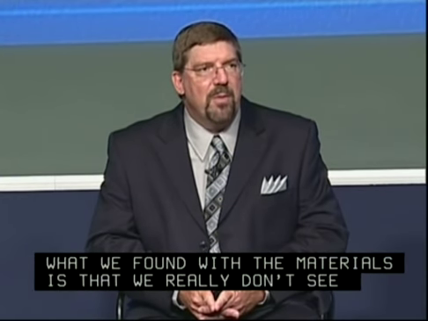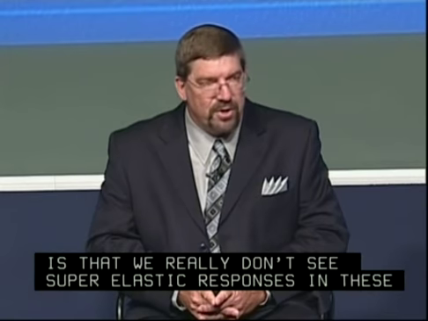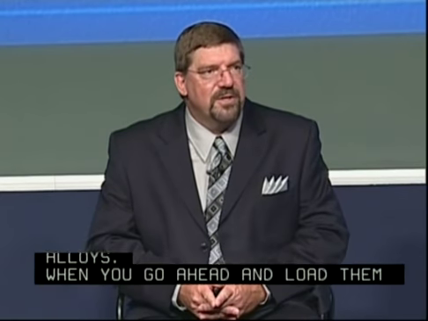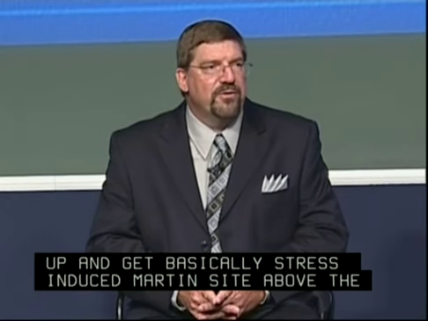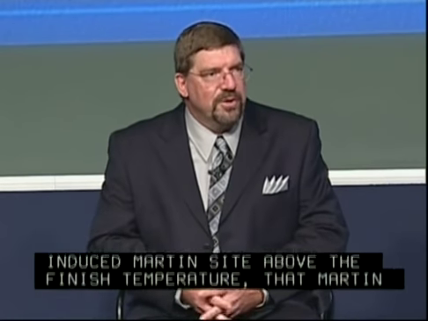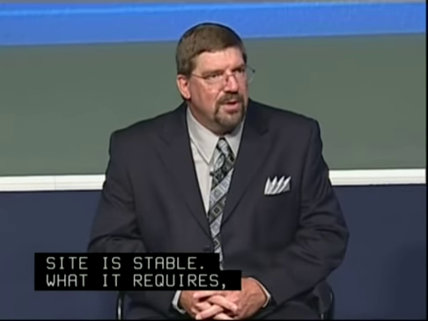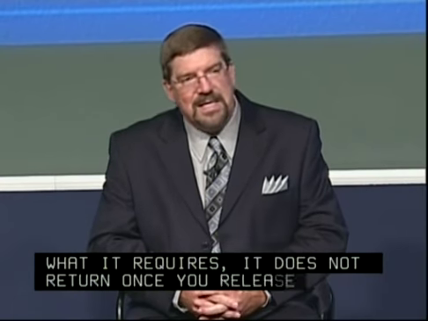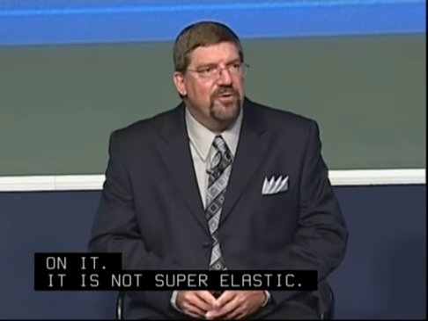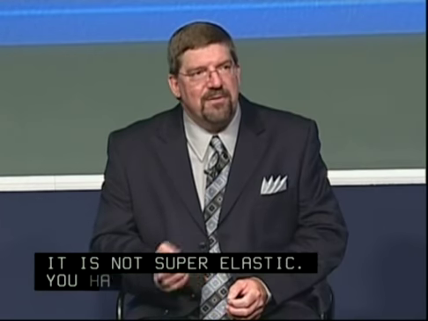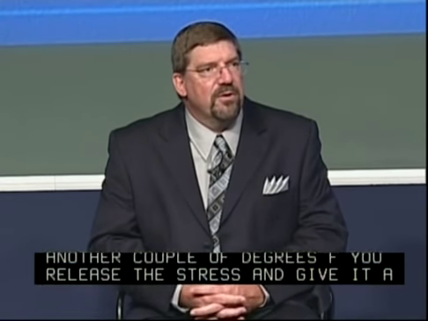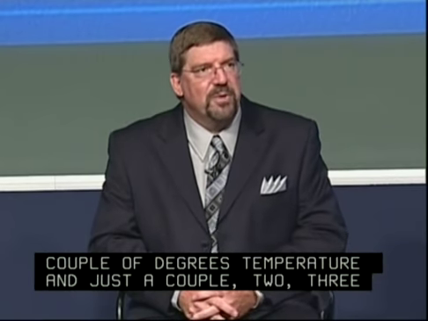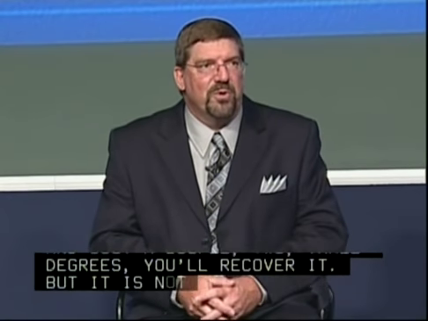When you load them up and get basically stress-induced martensite above the austenite finish temperature, that martensite is stable, so it does not return once you release the stress on it. So it's not really superelastic. You have to actually heat it up another couple degrees. If you release the stress and then give it just 2-3 degrees of temperature, then you'll recover it. But it's not a true superelastic behavior. It's kind of a pseudo-superelastic.